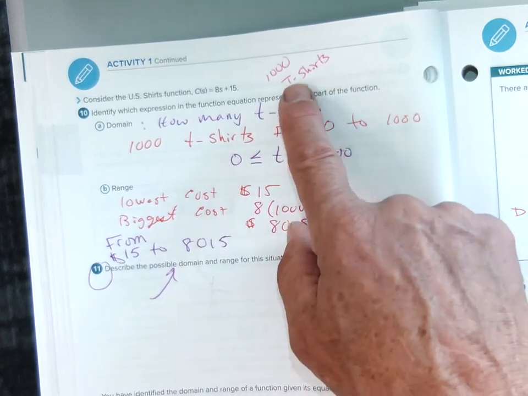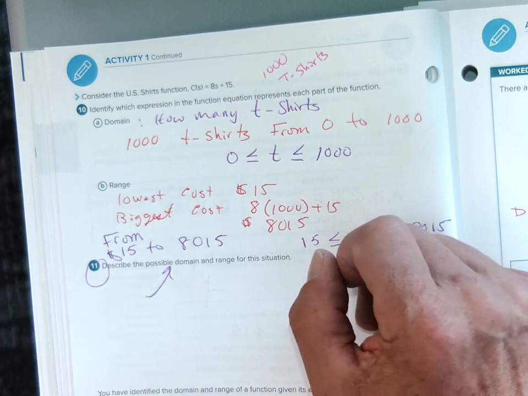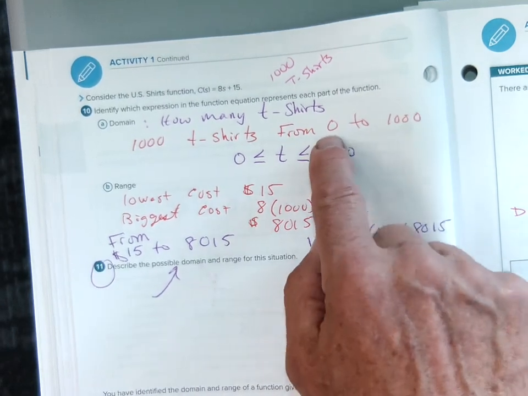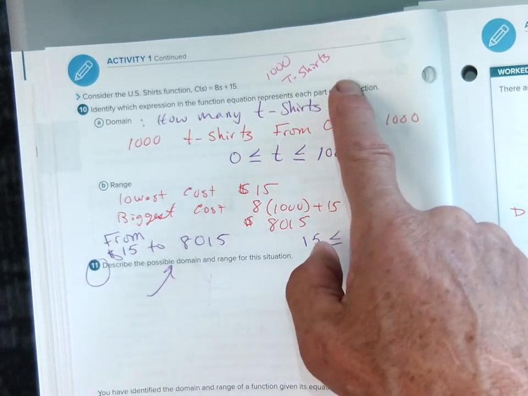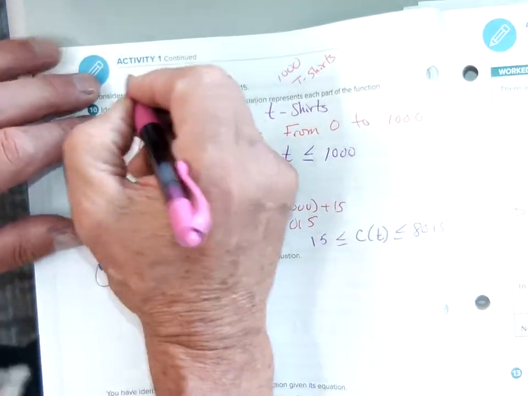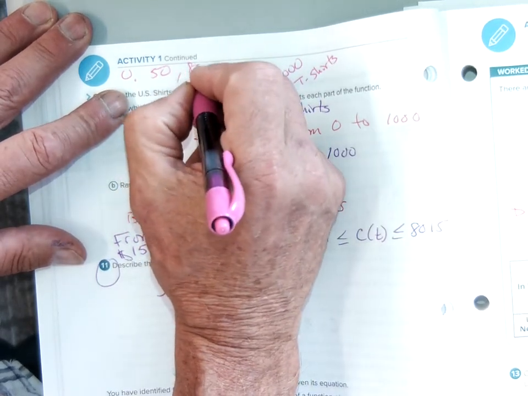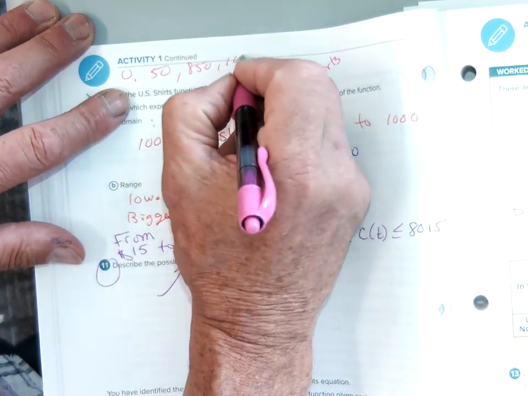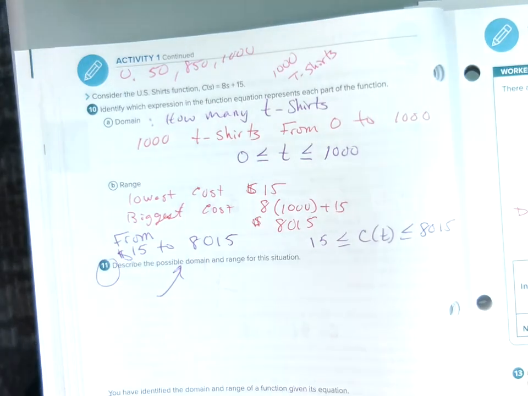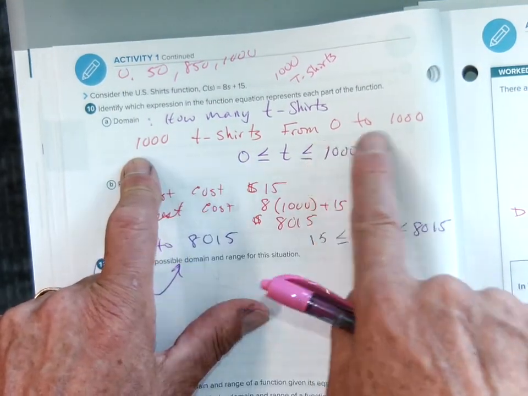So we can make 0 t-shirts. We can make 10. We can make 15. We could make 500 t-shirts. We could make 850. Whether we make 0 t-shirts, or 50, or maybe 850, our best is 1,000, and it is all of those. On any given day, we can make anywhere from 0 to 1,000 t-shirts.